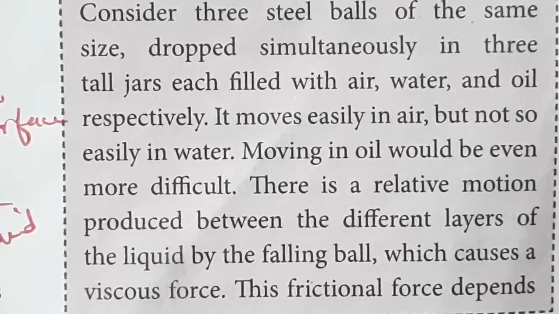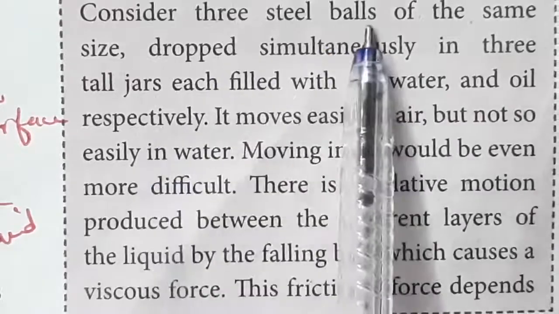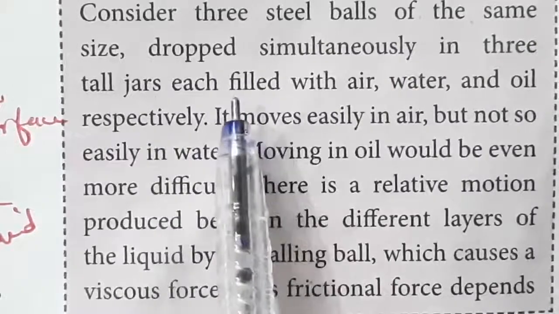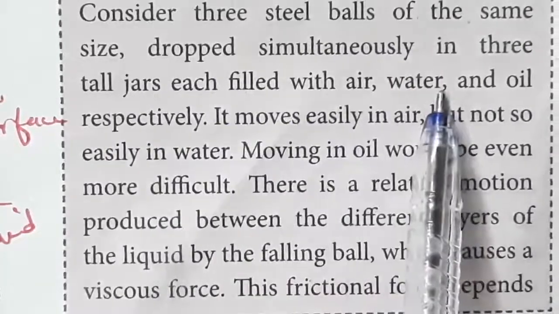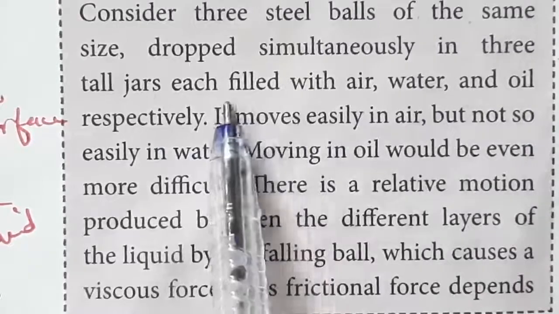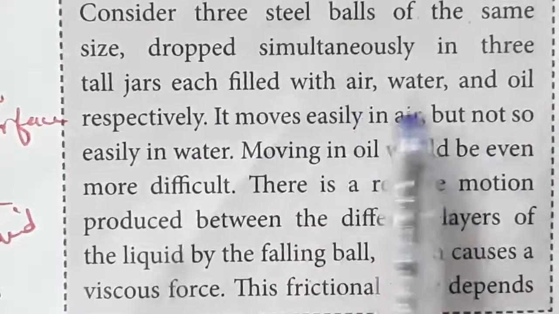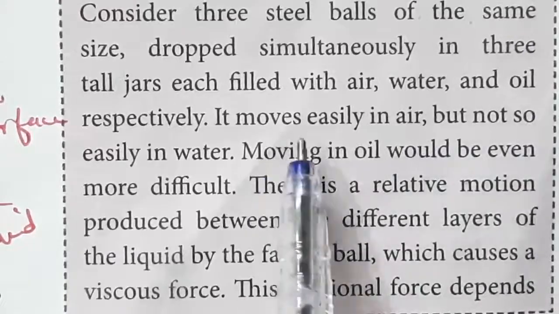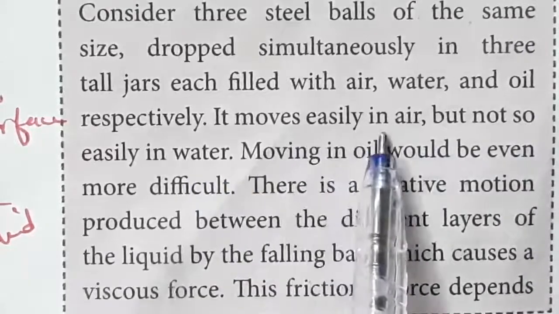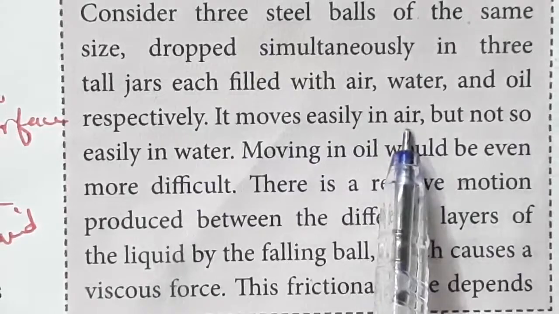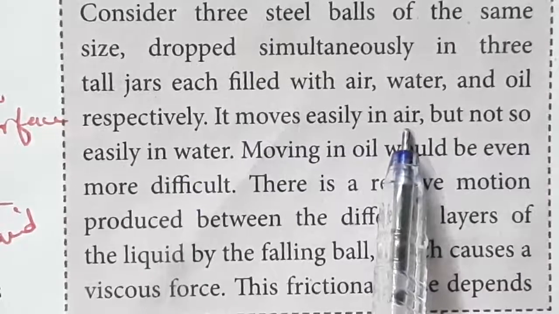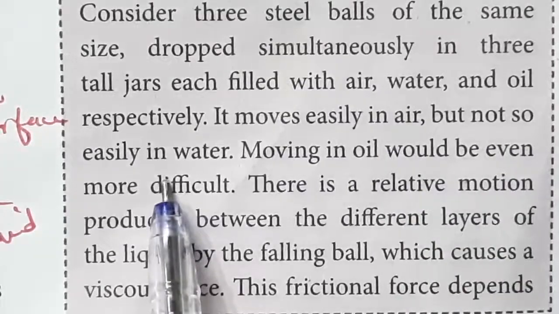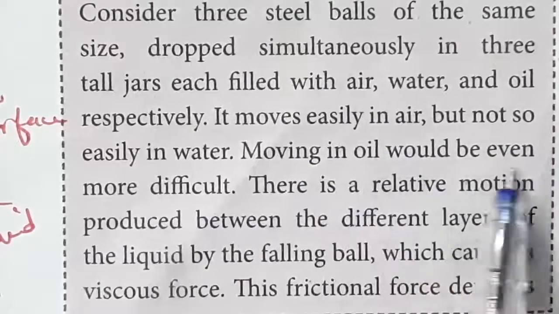Listen, there is an activity given in your book. Consider 3 steel balls of the same size dropped simultaneously in 3 tall jars, filled with air, water and oil. When the steel ball is dropped in the air jar, it moves easily, but not so easily in water. Moving in oil would be even more difficult.